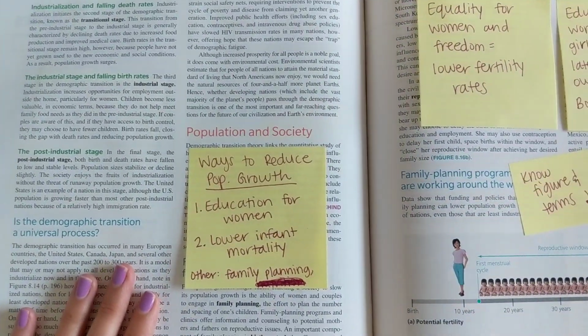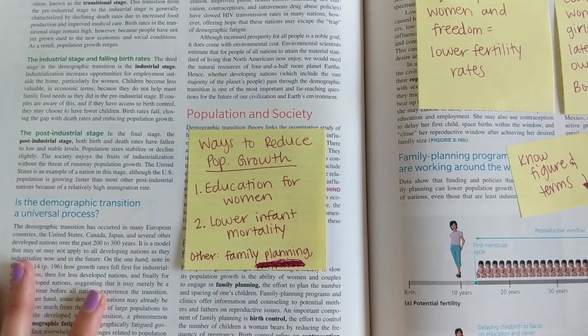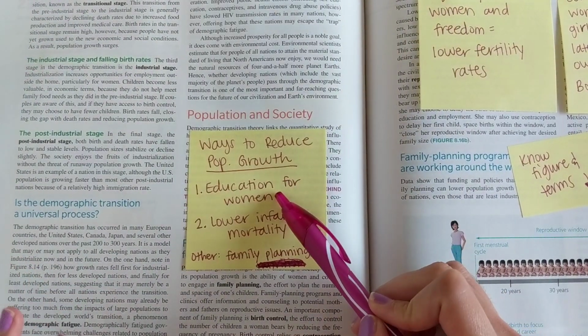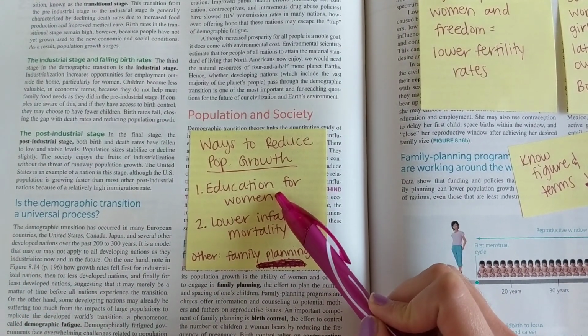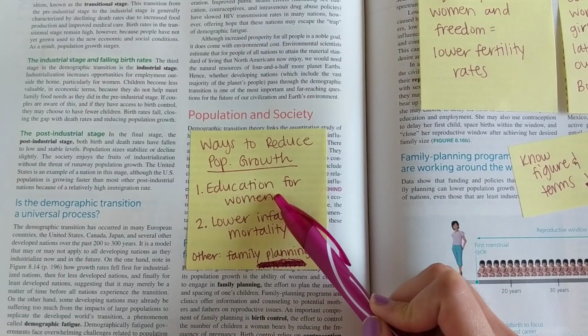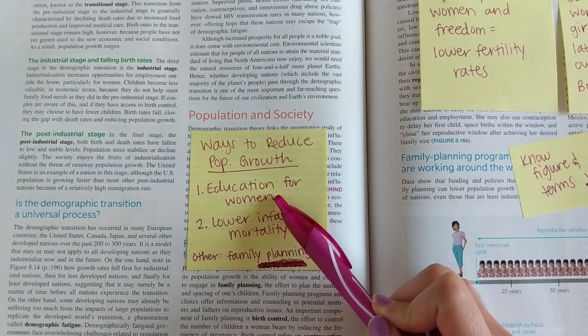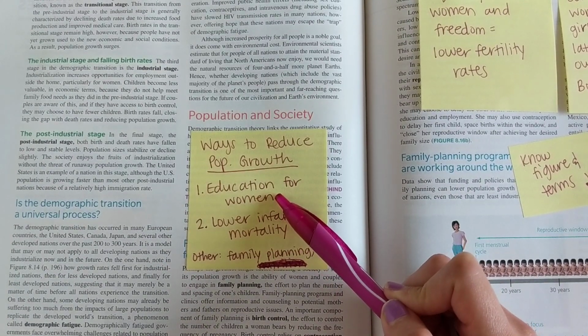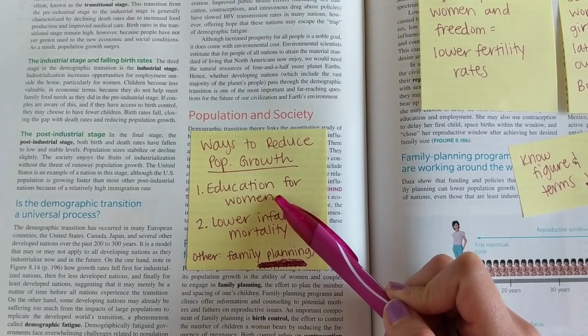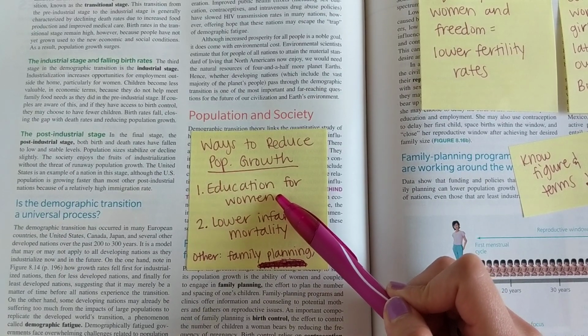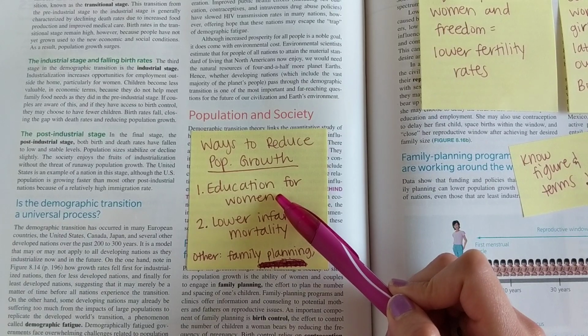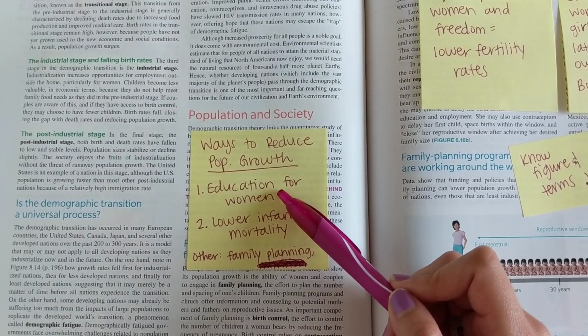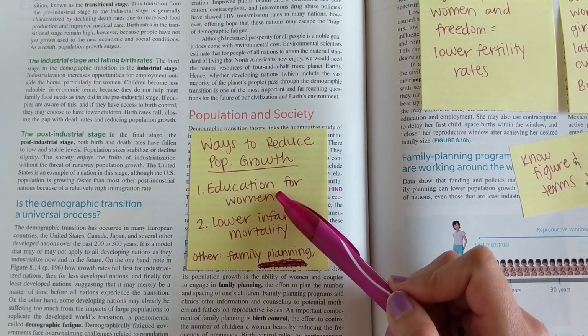So, ways to reduce population growth. The number one way to reduce population growth, very, very important, is education for women. And that doesn't mean birth control or family planning. That means getting girls into schools and having them stay in school, learning to read and write. Education in general is very important.